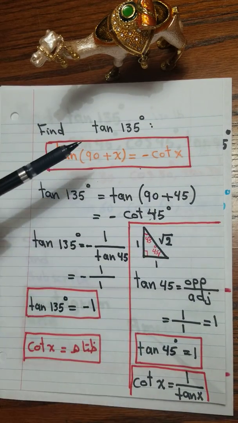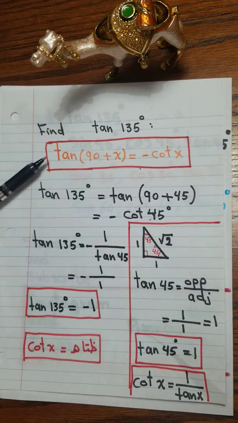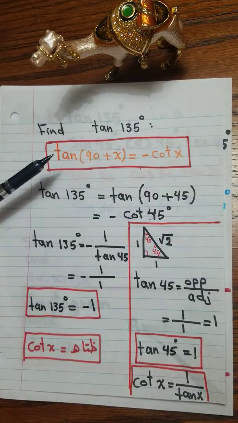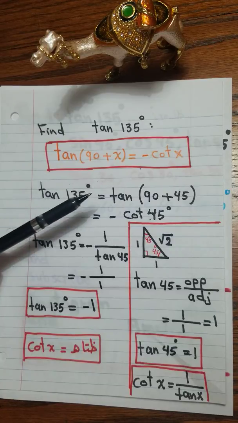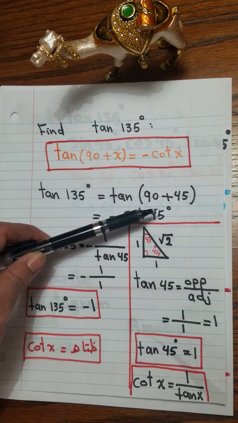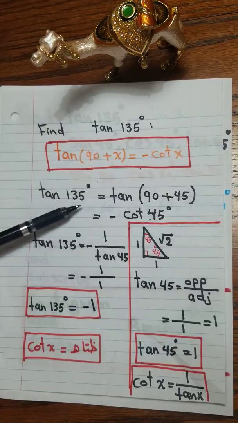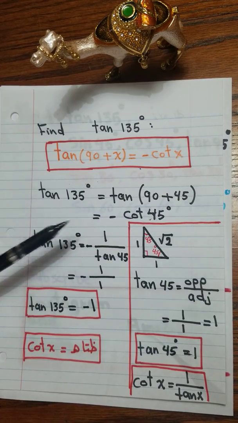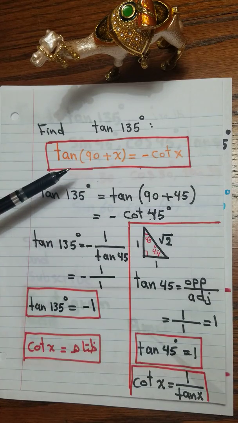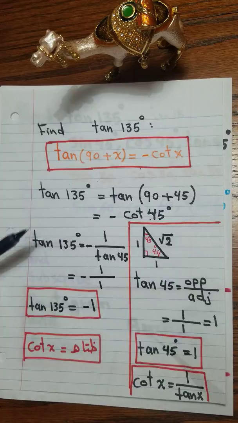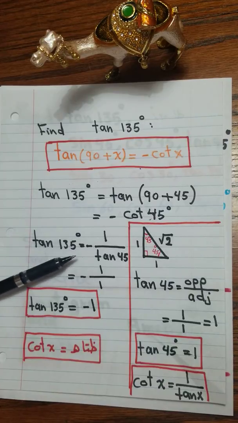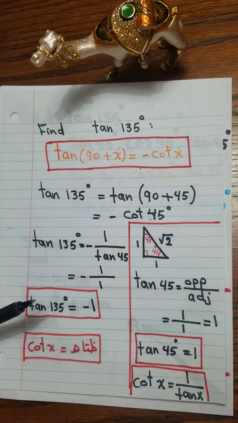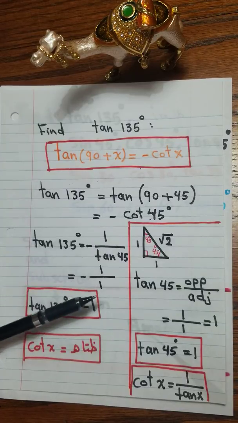Find tan 135 degrees. We know that tan 90 plus x equals negative cotan x. Tan 135 degrees equals tan 90 plus 45. If we add up 90 plus 45, we're going to have 135 degrees, which equals negative cotan 45 degrees. So, which is same as this rule, negative cotan 45 degrees. Tan 135 degrees equals negative 1 over tan 45 degrees, which equals negative 1 over 1.